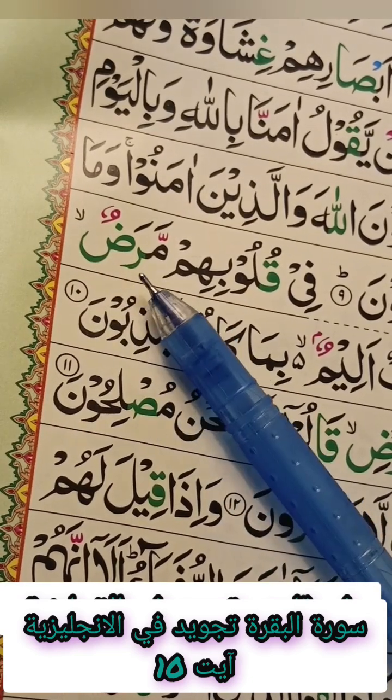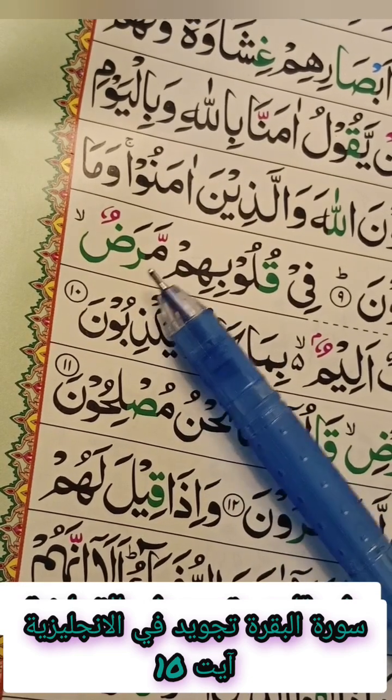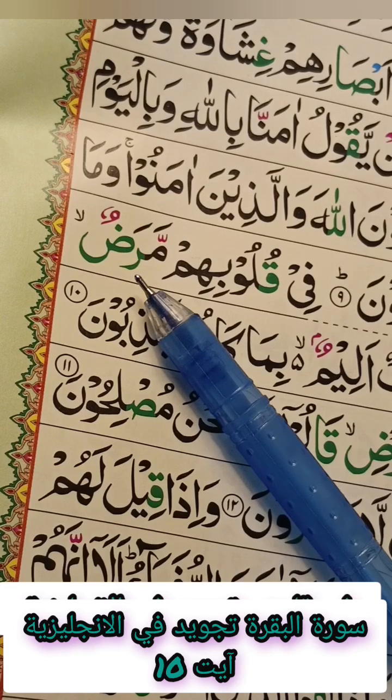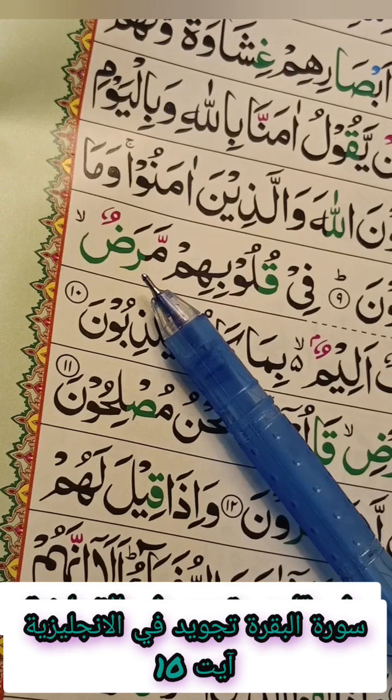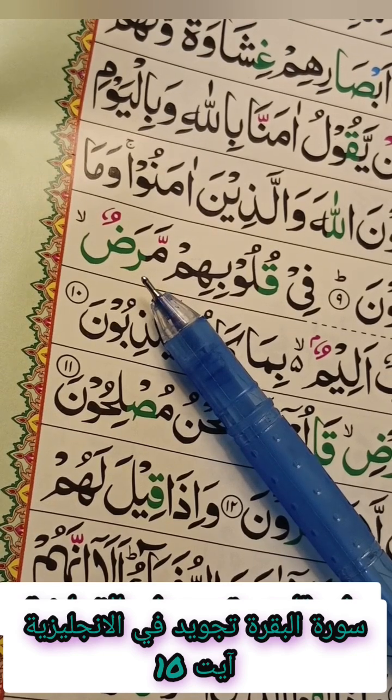Maradun. In mara, you have to read ra also with the thick voice. Meme fatha, ra fatha ra. Because when ra contains fatha or zamma or any kind of fatha or zamma, it means two fatha, two zamma, and vertical fatha, vertical zamma, so you read ra in a thick voice.